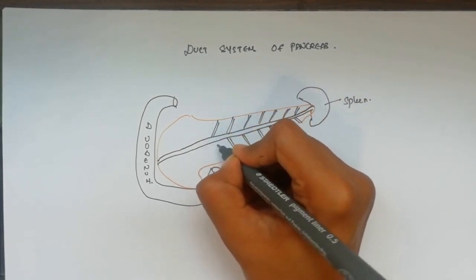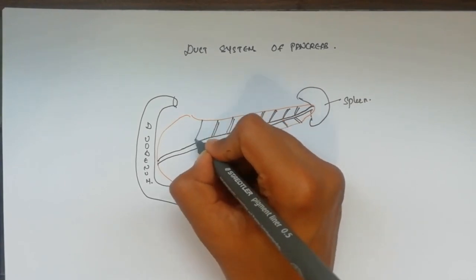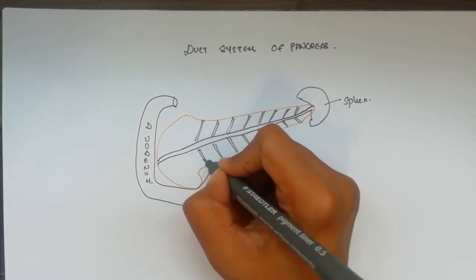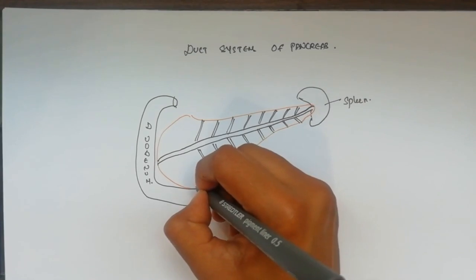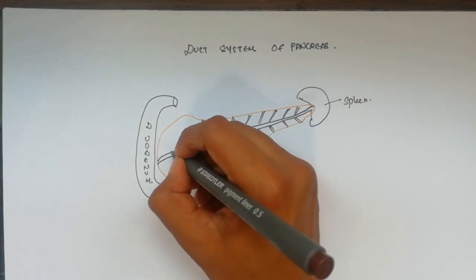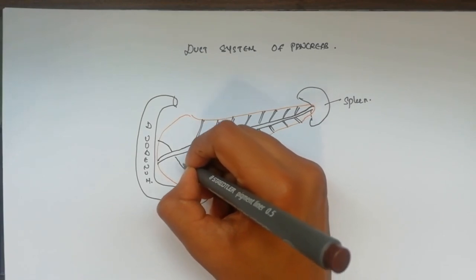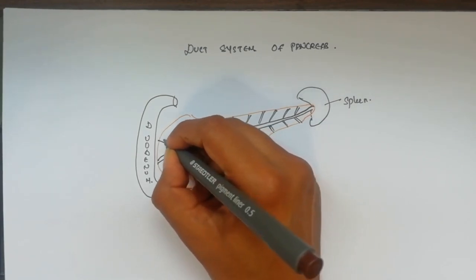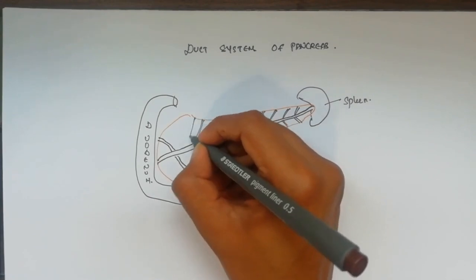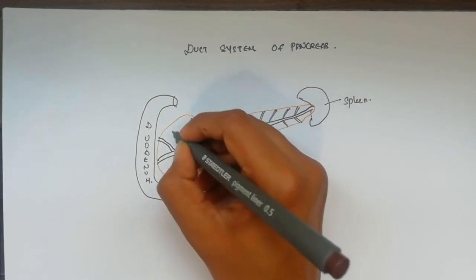So this is the main pancreatic duct we have, and one separate duct will arise from the uncinate process. That duct opens into the main pancreatic duct. I will show you.